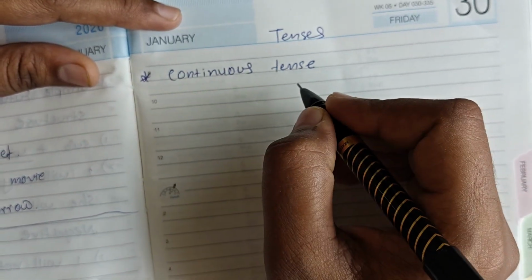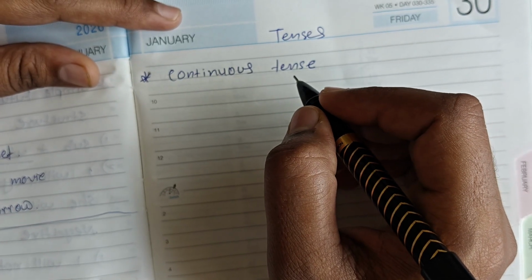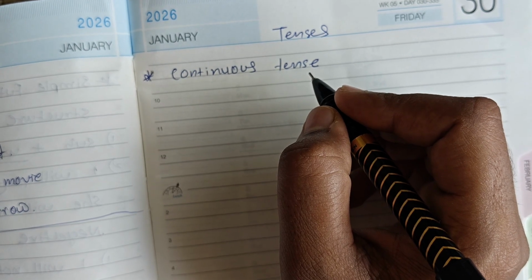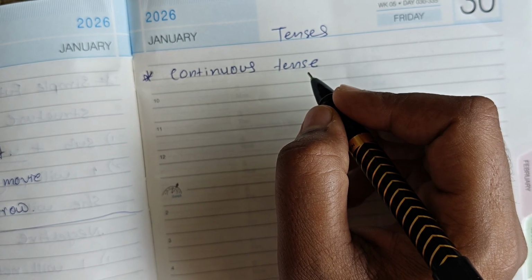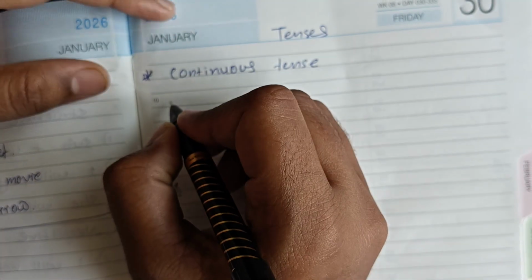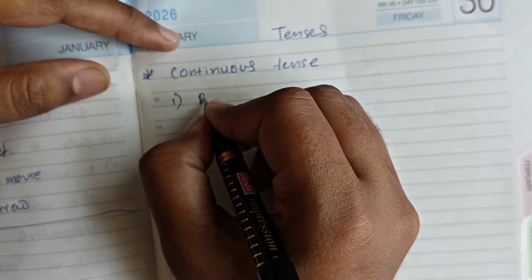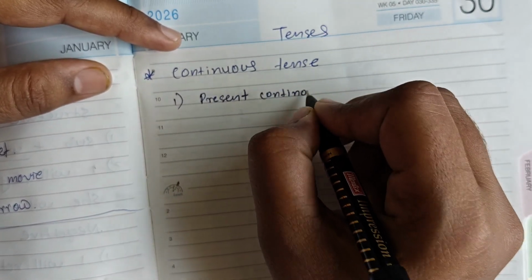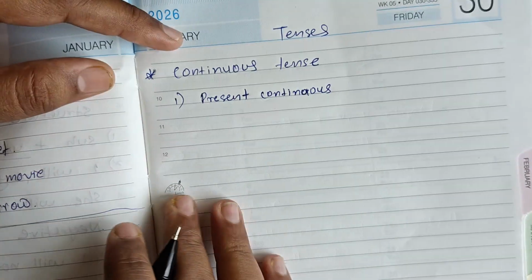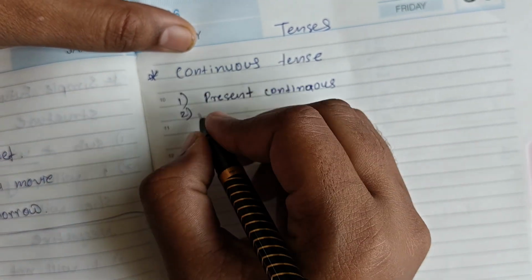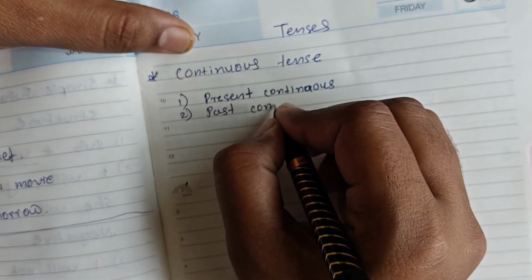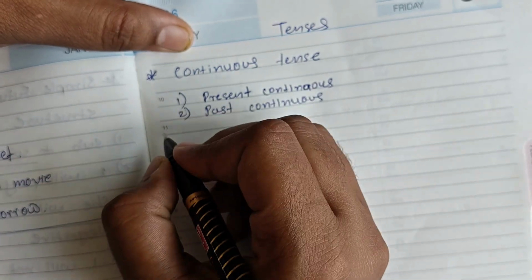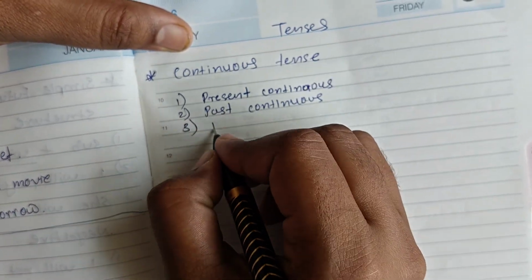So continuous tenses. We will learn continuous tenses. Continuous tenses are used to describe actions that are ongoing or in progress. There are three types of continuous tenses. First, present continuous tense, then past continuous, and future continuous. Third one is future continuous.